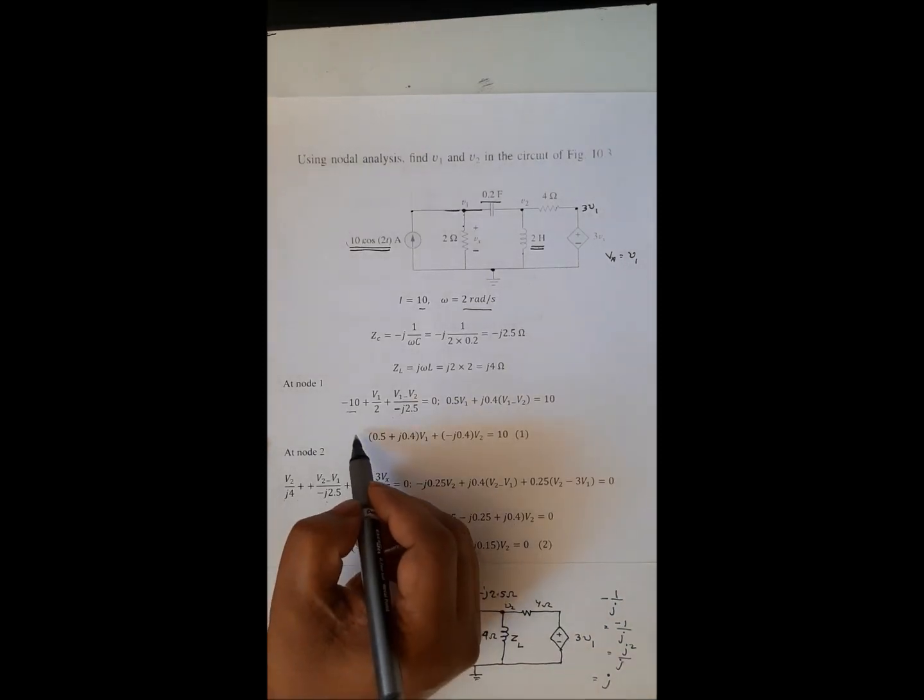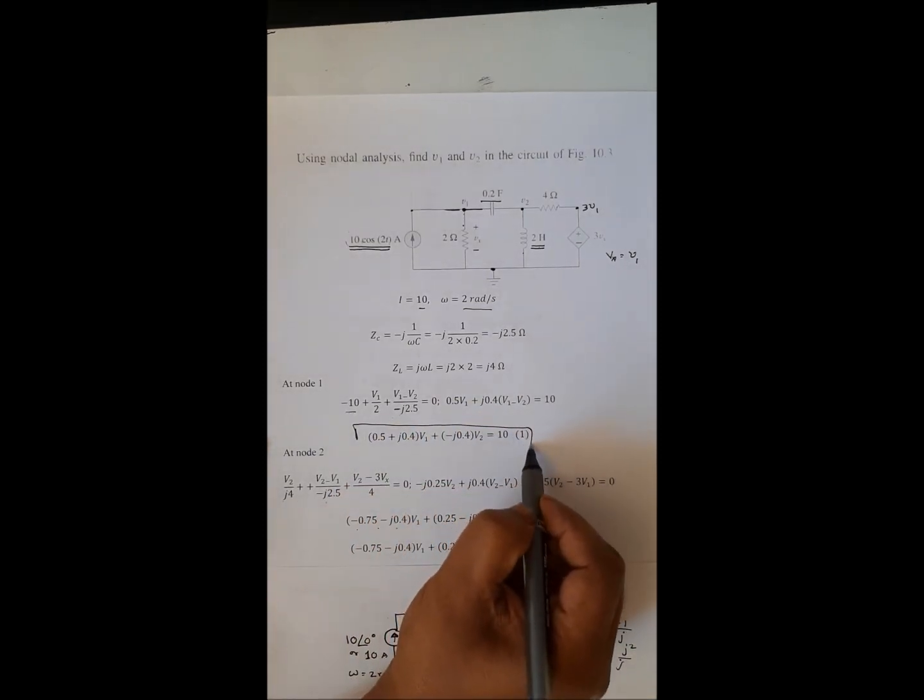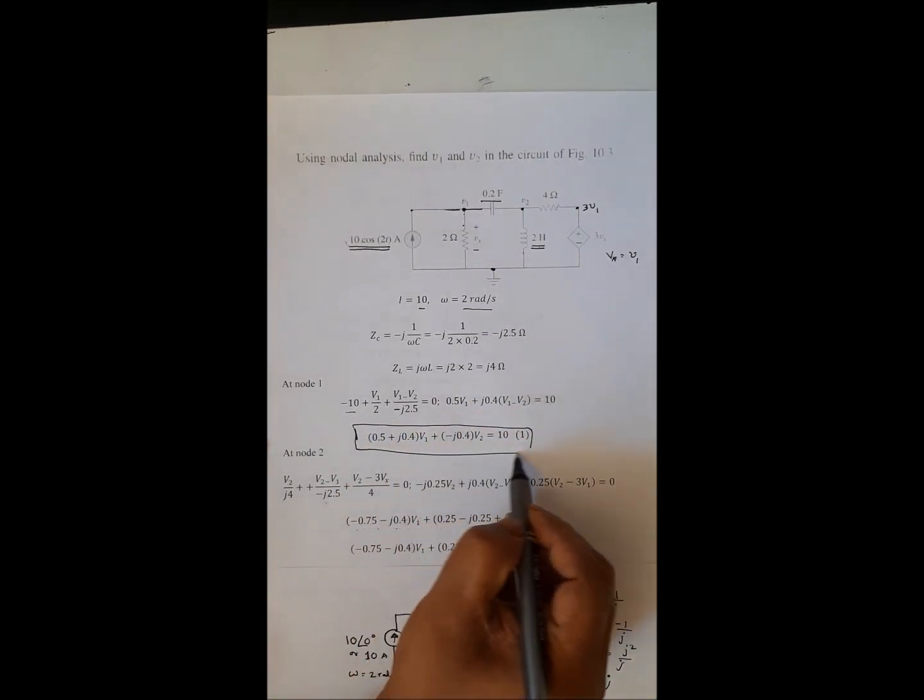Now we have two equations, one from node voltage 1, and the second from node voltage 2, and these two equations we need to solve.